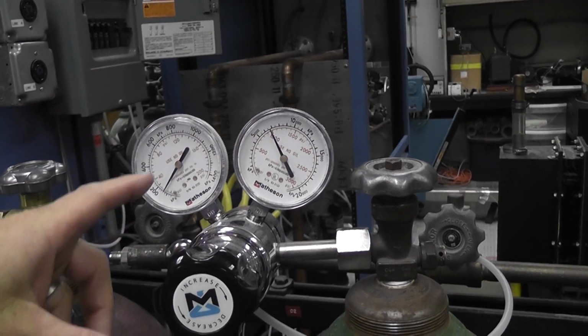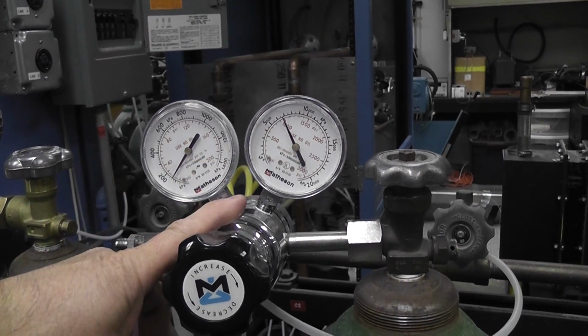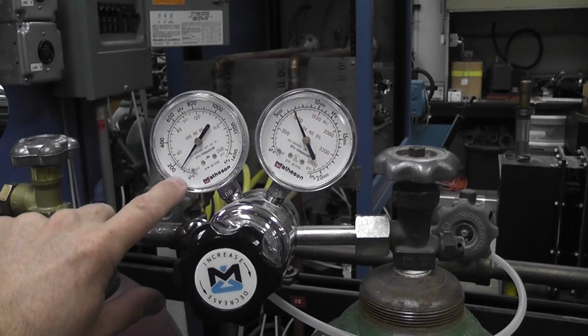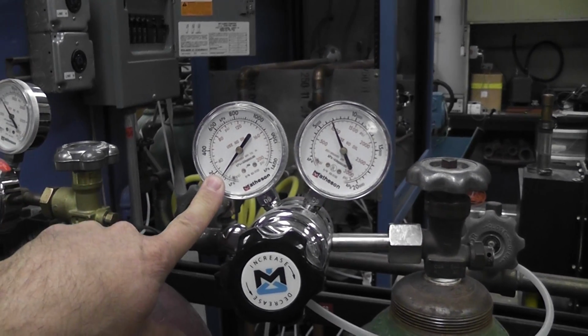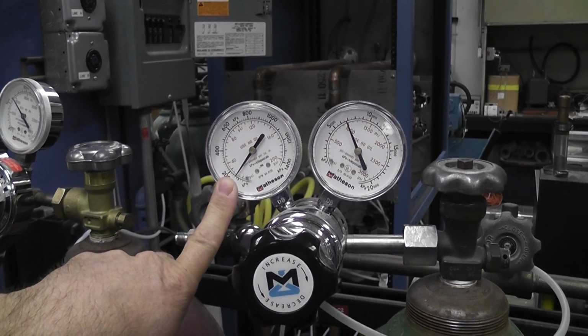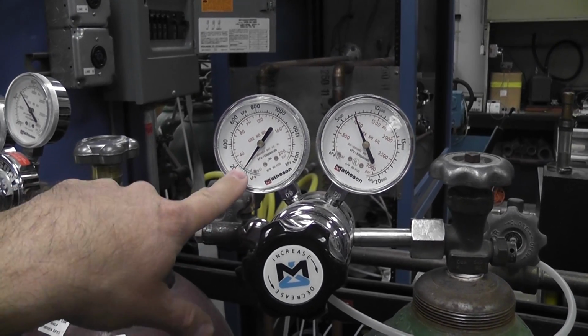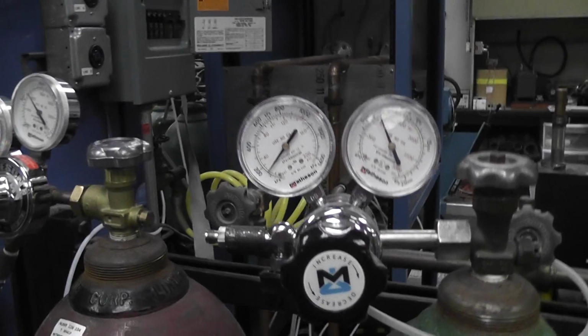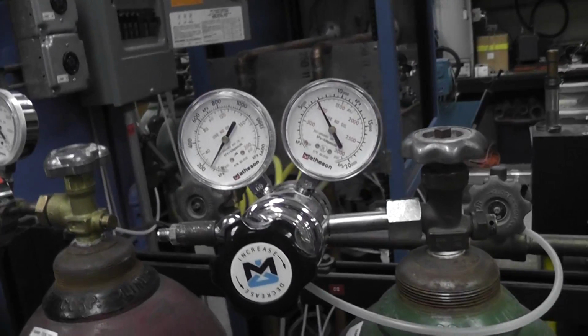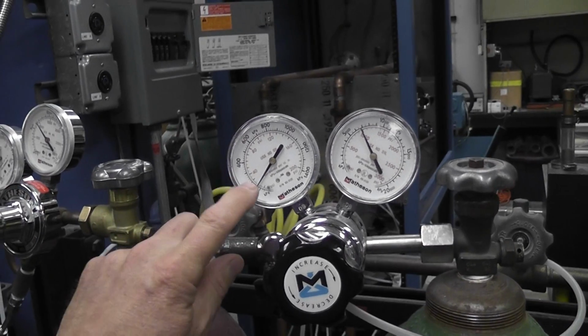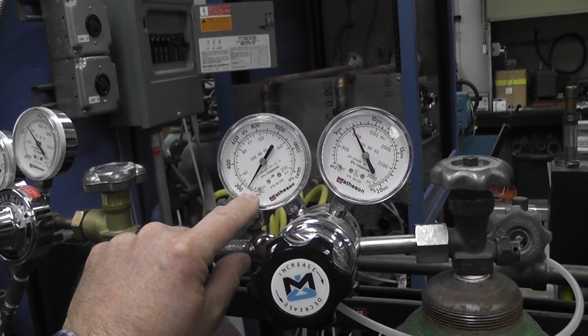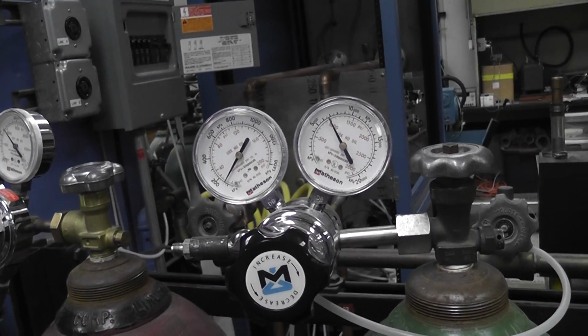So what we do is then go through this regulator, all right? And the regulator drops the pressure down to this value here, which it's currently reading 10, 20 psi. Now the tricky part about these is that in order for this gauge to be accurate, the gas needs to be flowing, okay?